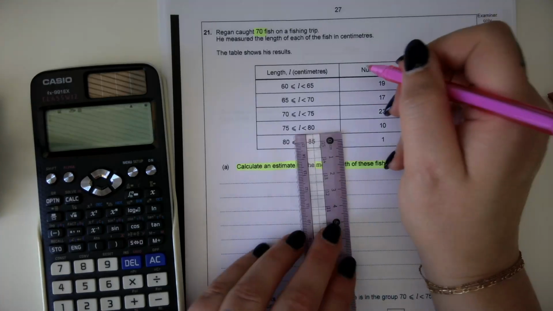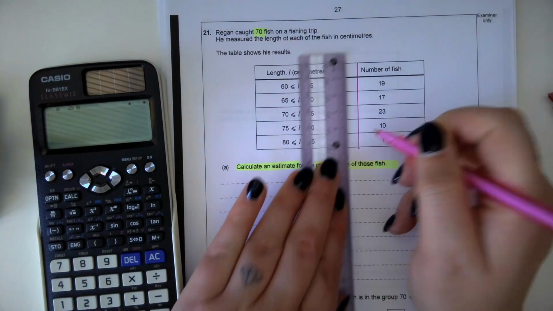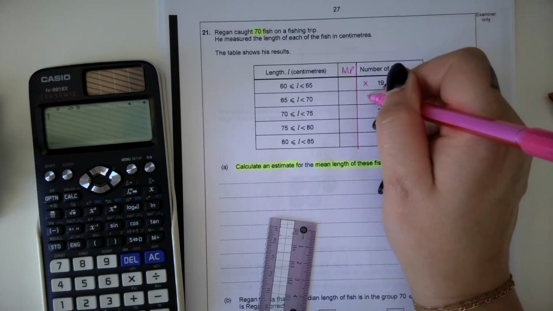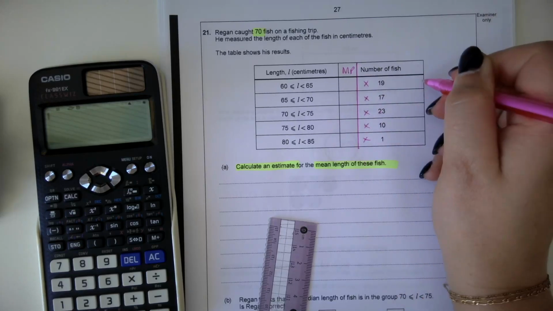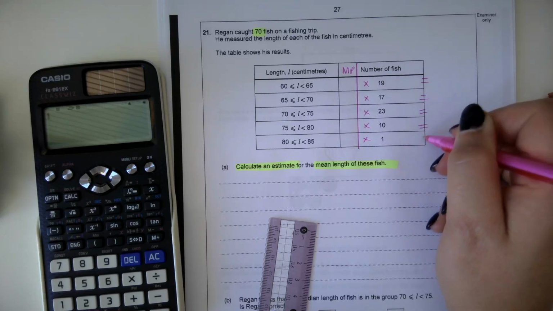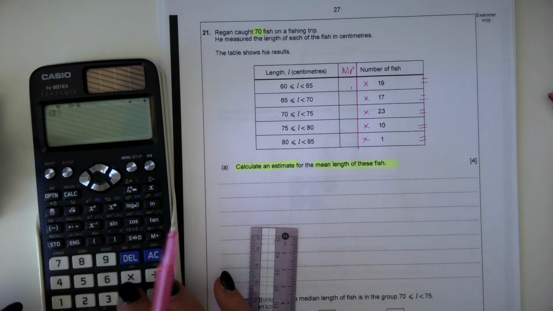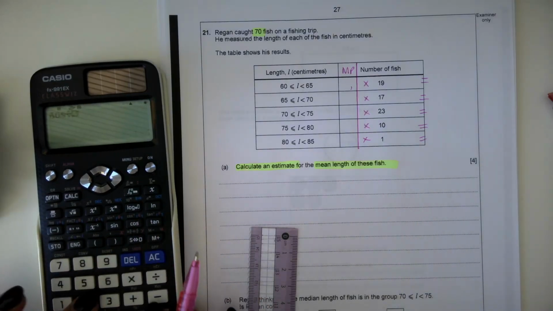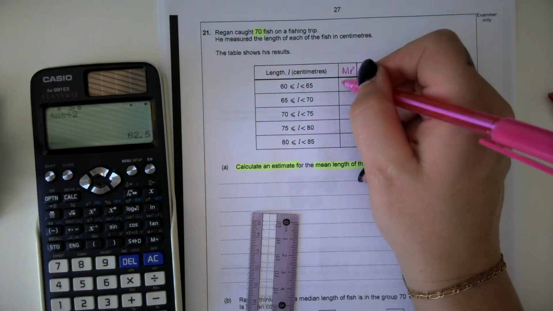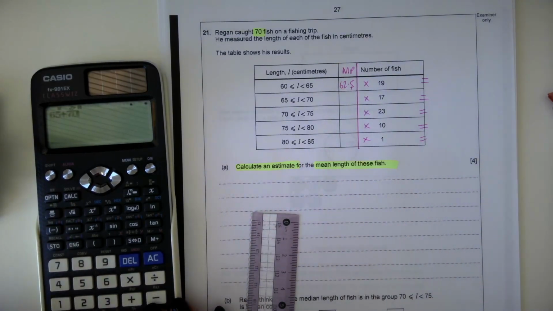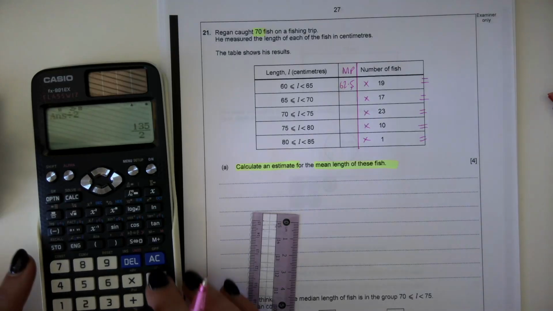Okay, so we need to add some columns in here, guys. So we need our midpoint column. And then we're going to do our midpoint multiplied by our frequencies. So our midpoint is halfway between these two values. So add them together, divide it by 2. Okay, add them together, divide it by 2.